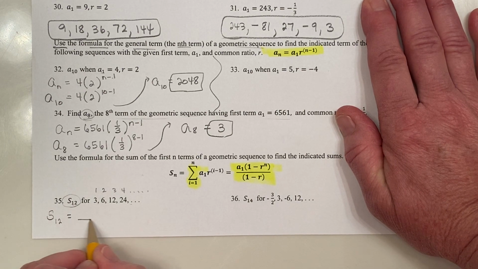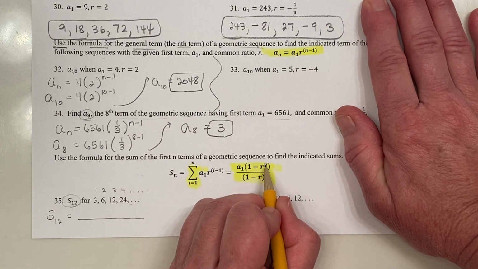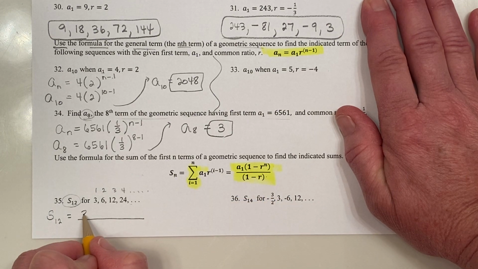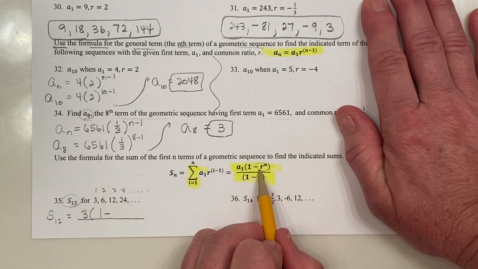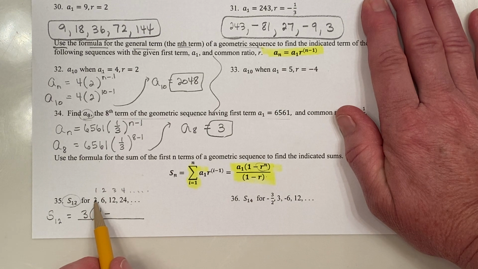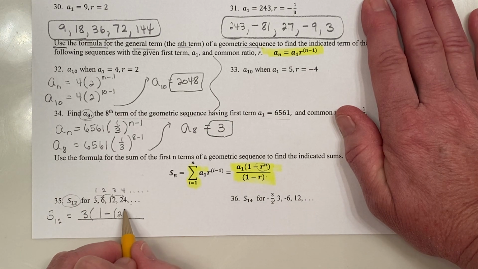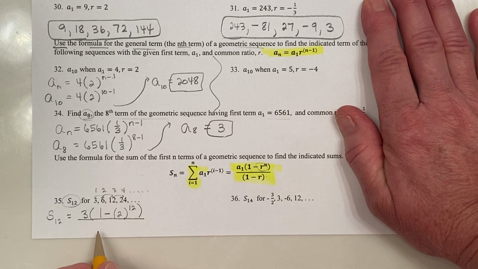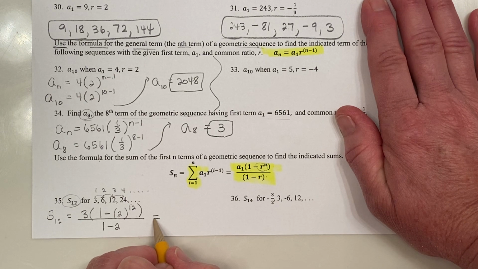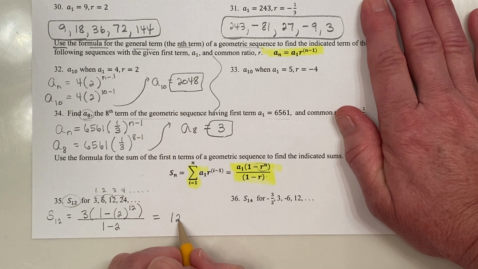So S sub 12 equals, coming and putting 12 here, etc. So the first term is 3. But I do need to find the common ratio. It didn't straight up give it to me. How do you go from 3 to 6? How do you go from 6 to 12 and 12 to 24 when you're multiplying? That appears to be 2. Raised to the 12th power, close my parenthesis, and then 1 minus 2. And I believe if we do everything right, we get 12,285.